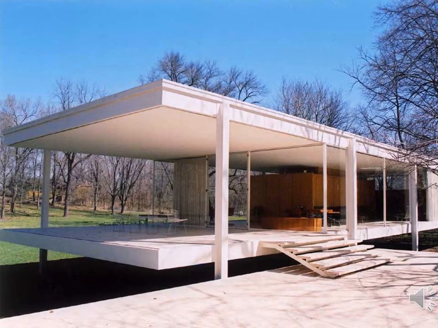The Glass House caused problems between Johnson and his longtime friend Mies van der Rohe because it was said the design was derived from Mies's Farnsworth House, a one-room weekend retreat which didn't finish being built until 2 years after the completion of the Glass House.